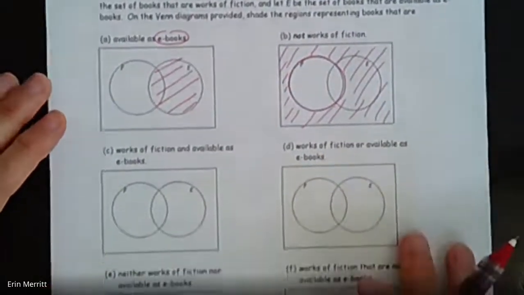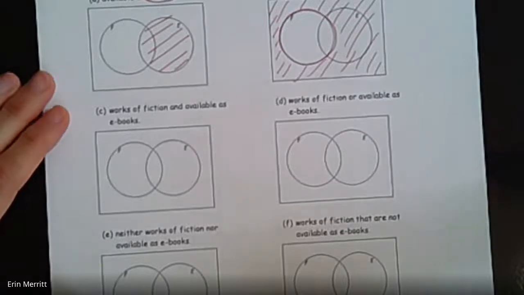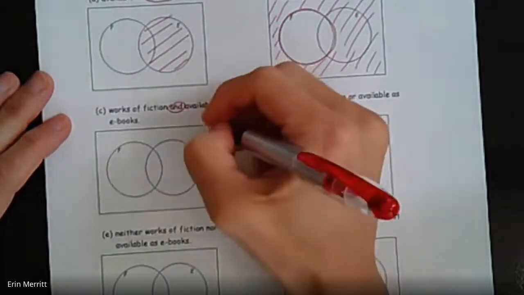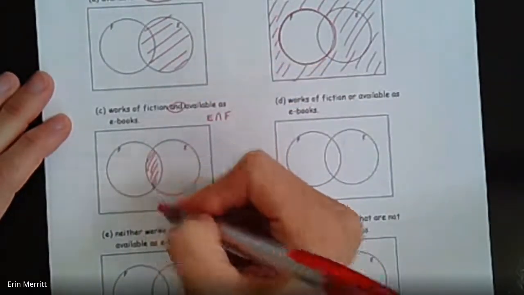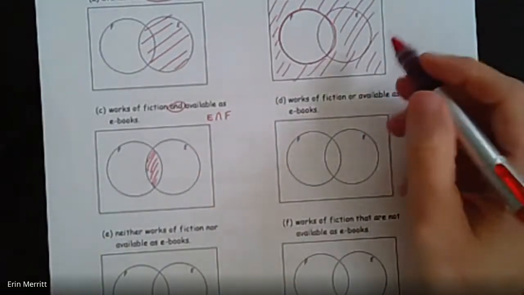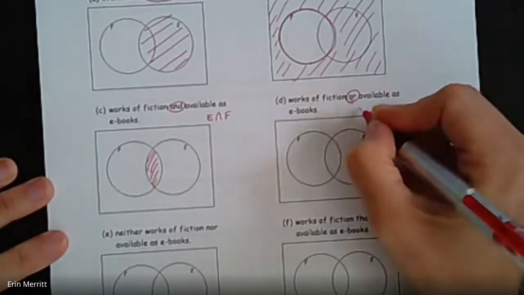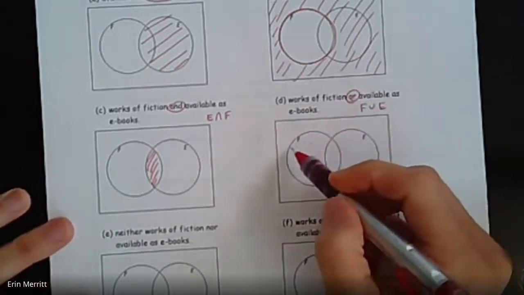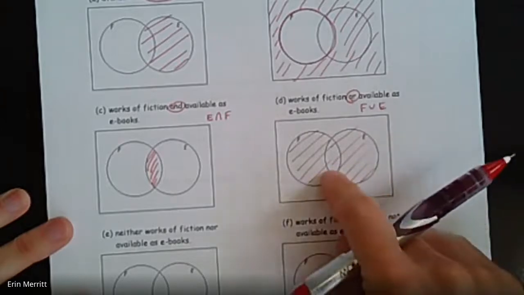All right, part C, works of fiction available as ebooks. Oh, and there's the keyword, and available as ebooks. So this is only the overlap. This would be that little part right there. So that's just that. Works of fiction or available as ebooks. That means this is the union. This is where it's the family reunion. You include everybody. So anybody that's fiction, anybody that's an ebook, and of course, if you're in the overlap, bonus.